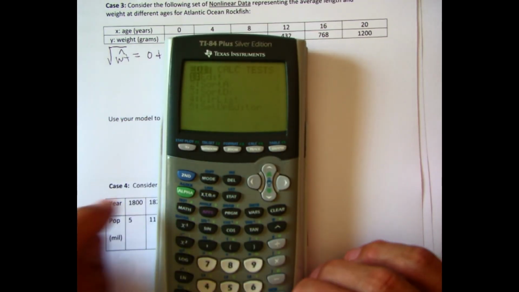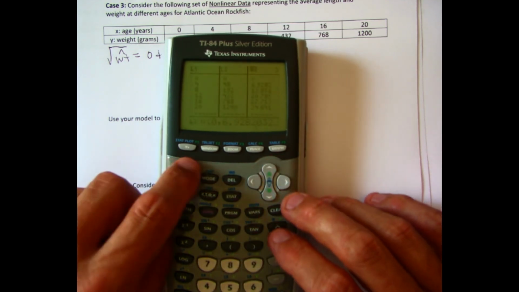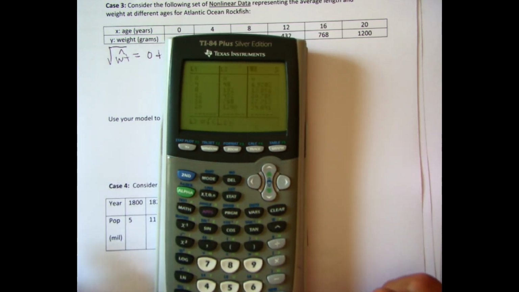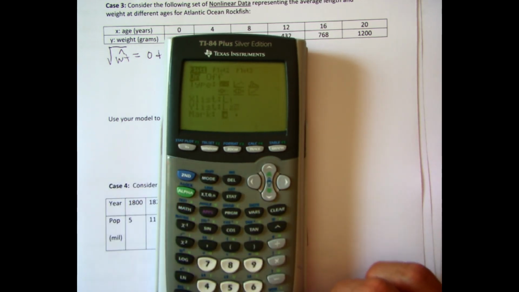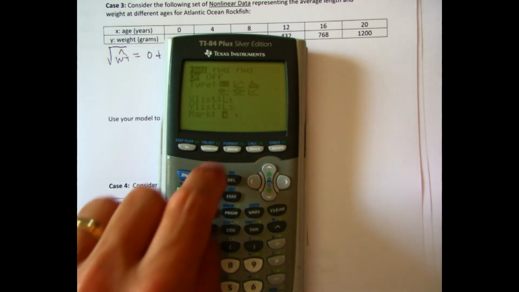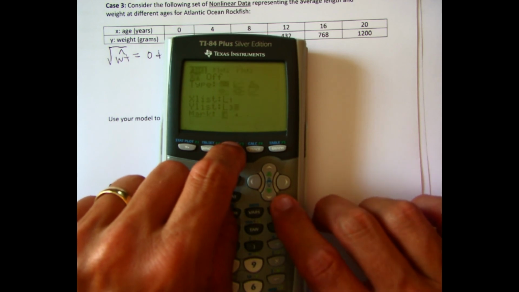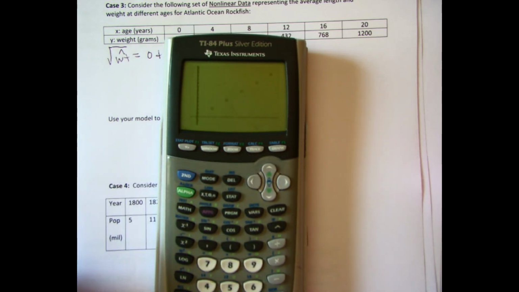We're going to say, okay, let's go down to square root of the list 2, which is the y variable. And we're going to do L1 versus L3 now, because we already expressed y. We didn't do anything with x. And we're going to do zoom 9, and that straightened it up.